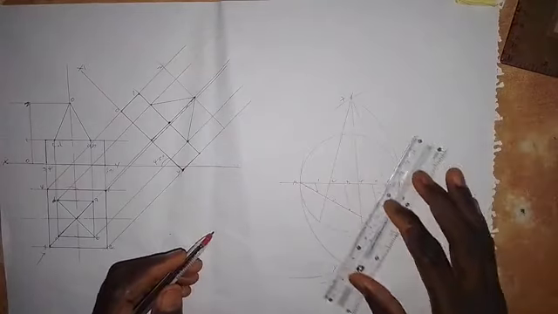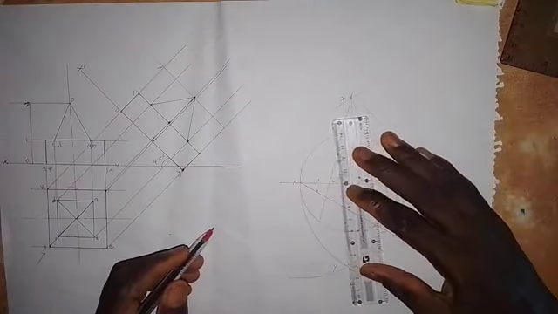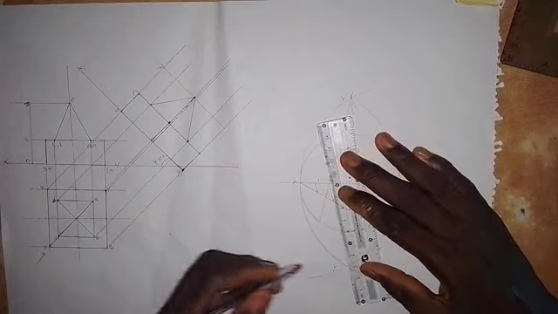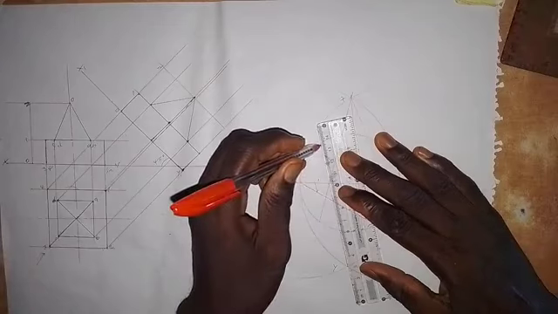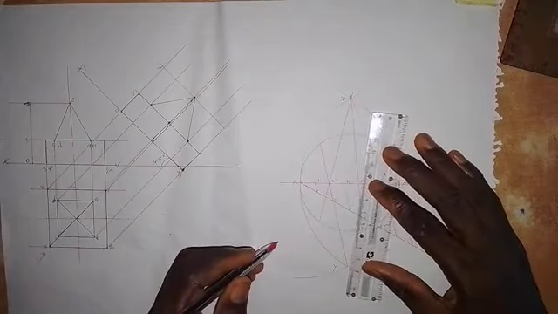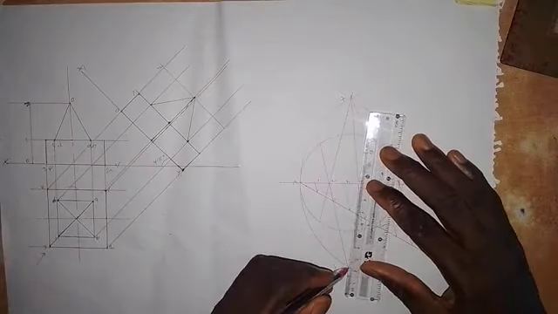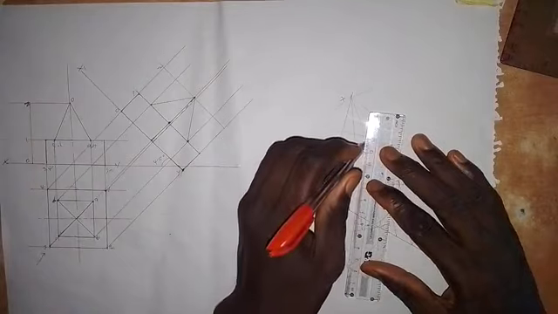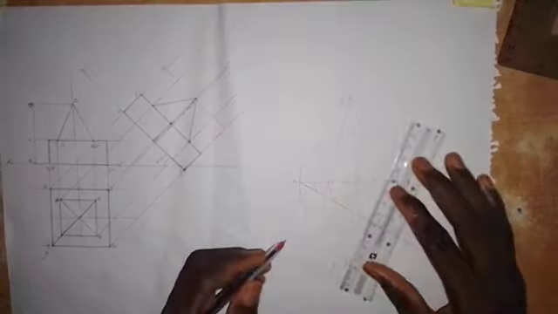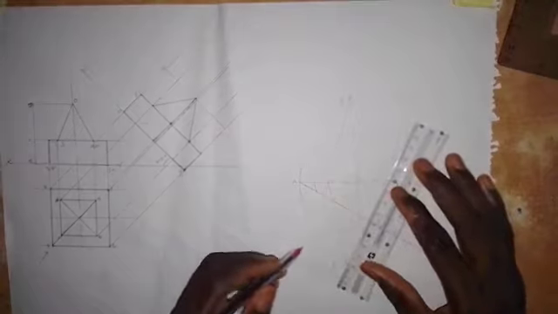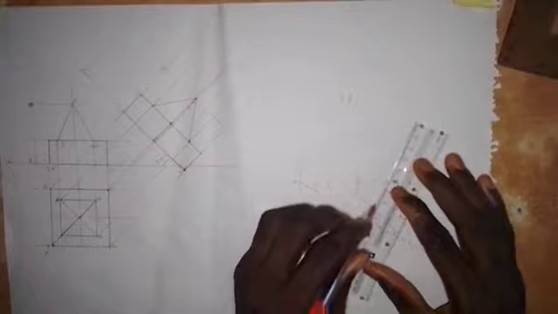Then we also draw from point Y passing through point 2 and touching the circle. Then we draw again from Y passing through point 4 and touching the circle. Then from point Y again, we draw a line passing through point 6 and touching the circle. Alright, so we have that.